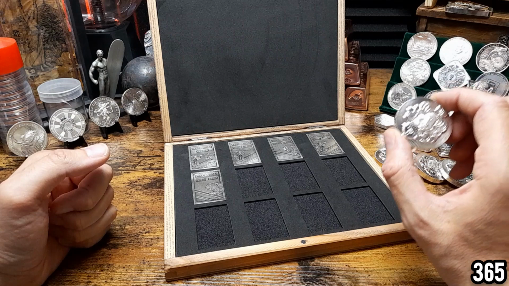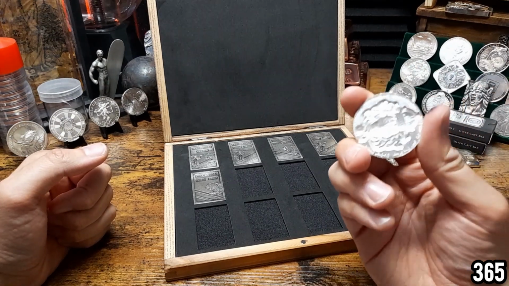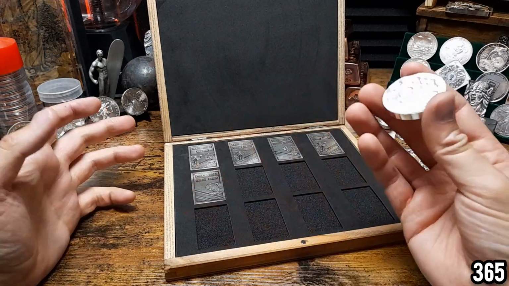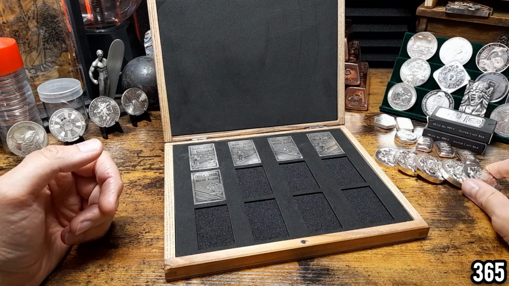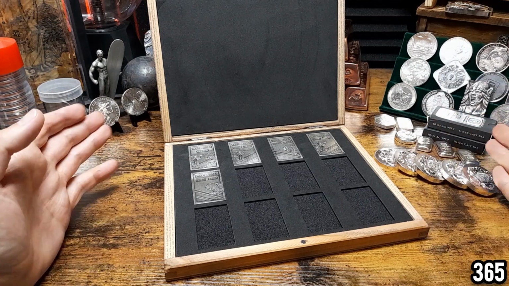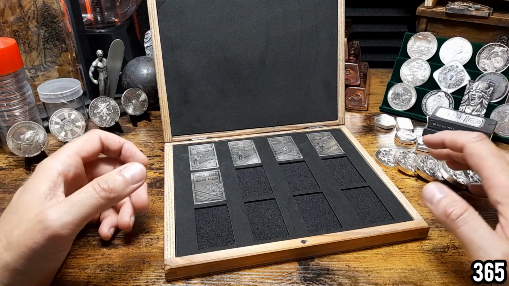Because if you take this stuff to a bullion dealer or to your local coin shop, if you live somewhere like the US where there's coin shops all over the place, then they're going to offer you spot or slightly under. So that is why you don't want to be selling this stuff in the short term. You always want to have a backup fund.